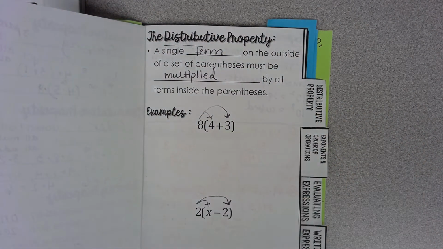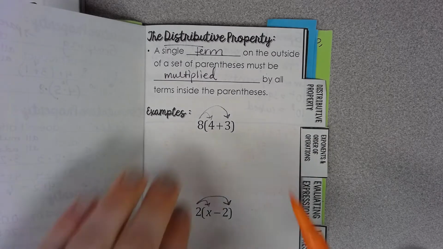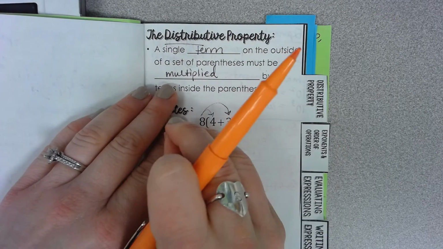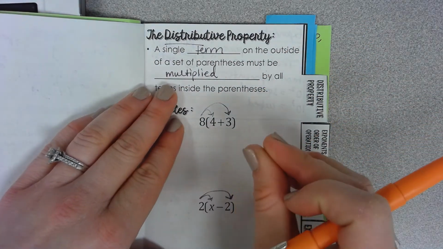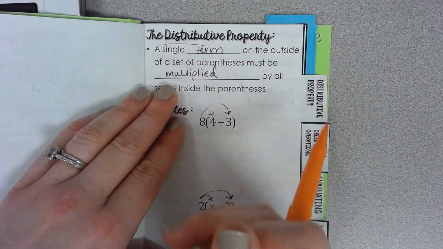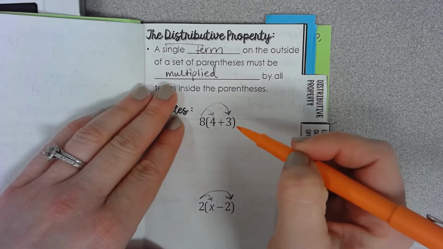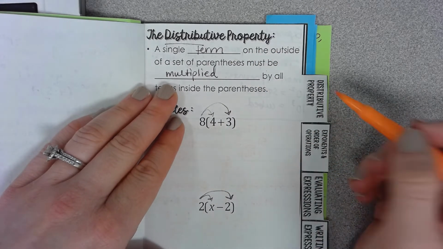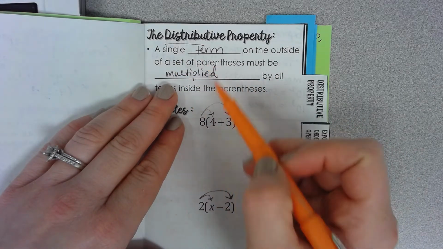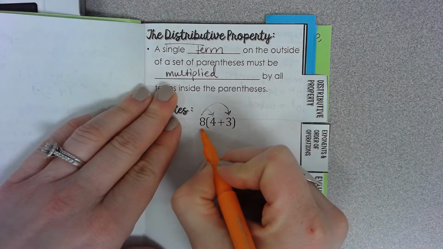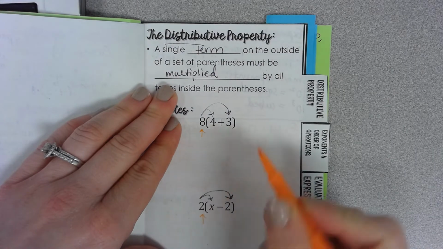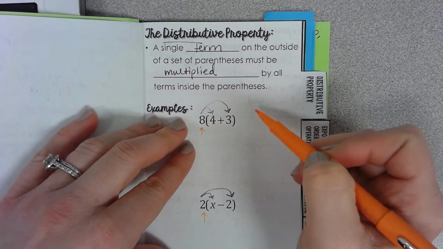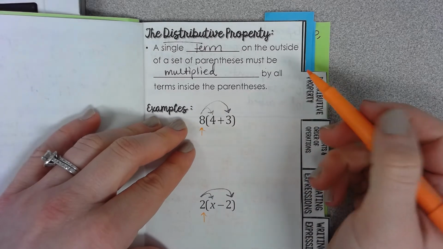So the distributive property, like we said, distribute, the root word of that, just means to split equally among groups of things or to give out things. And that's what we're doing with these numbers today. We're giving them out equally to another set of numbers. So the single term on the outside of a set of parentheses must be multiplied by all the terms inside the parentheses.